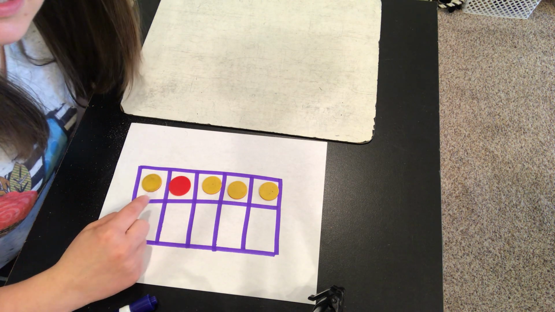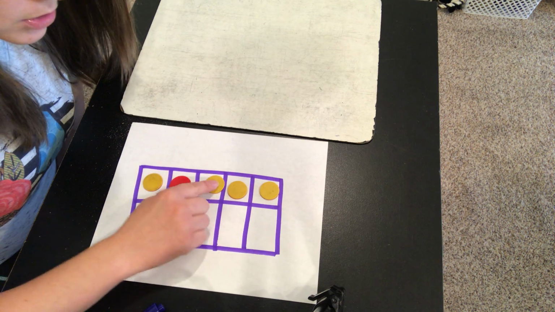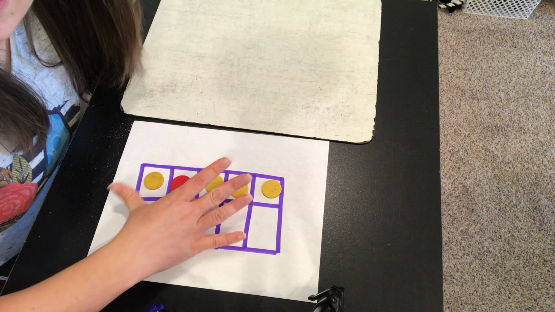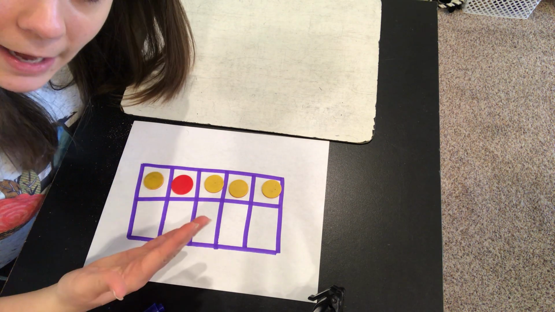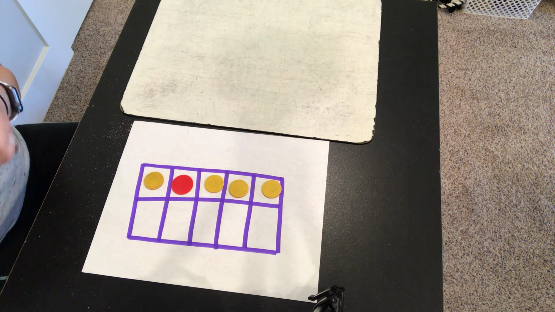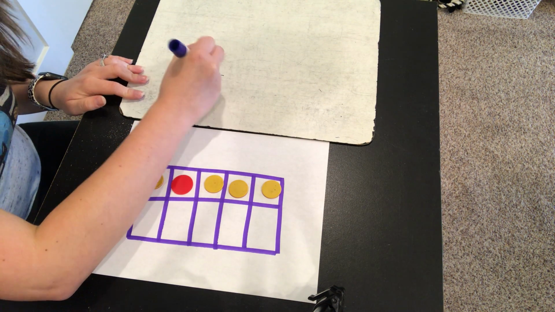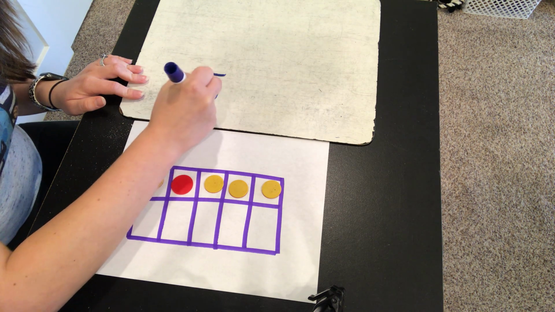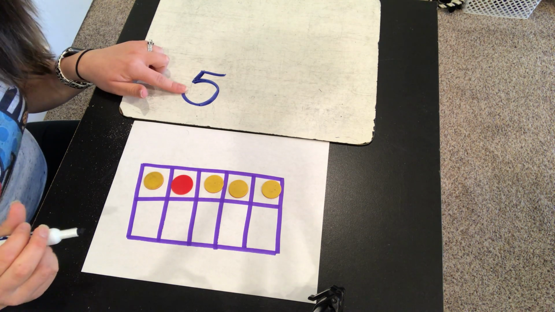We can see from these different color counters that if I have 4 yellow, 1, 2, 3, 4, and 1 red, 4 yellow and 1 red makes how many? It makes 5. All right, so there are some different ways that we can show 5. We can show 5 by writing the number 5 like this. Sorry, I'm trying to make it a little bit darker here. Okay, so we can show 5 like this.